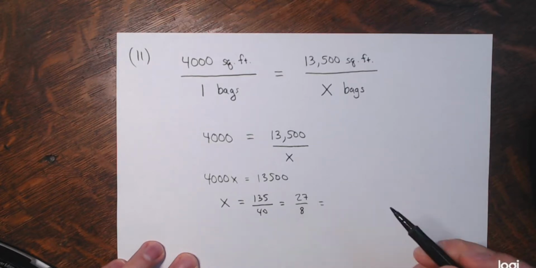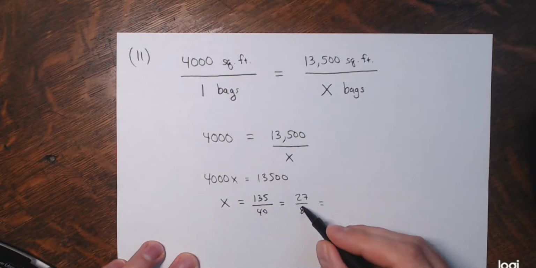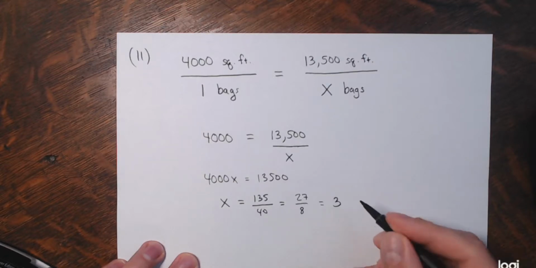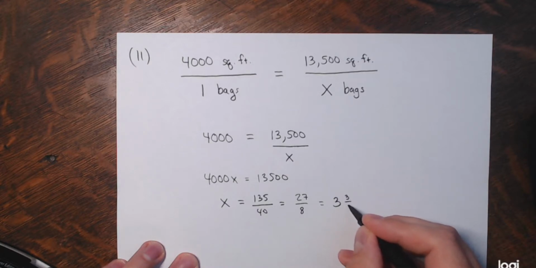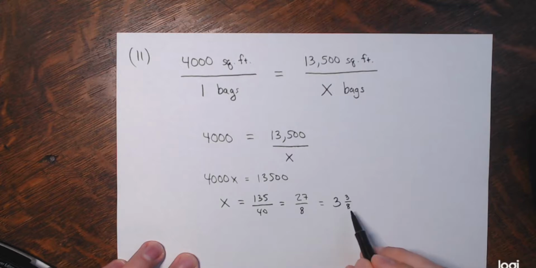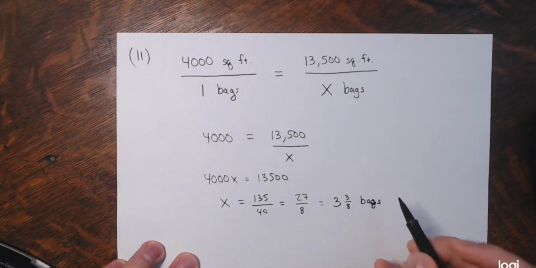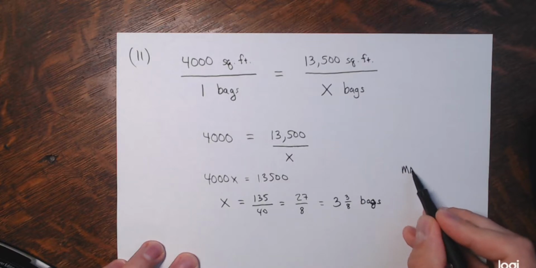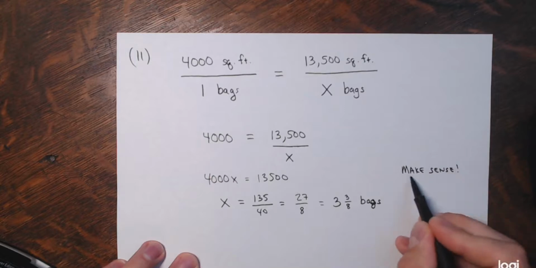Now 8 doesn't go into 27 evenly, but it does go into it 3 times. 3 times 8 is 24. So this is 3 with 3/8 left over, 3 and 3/8. Now this doesn't make any sense. Again, you got to have it make sense to the real world, right?